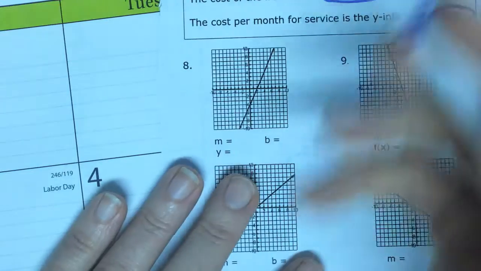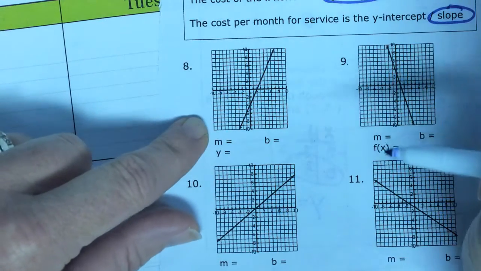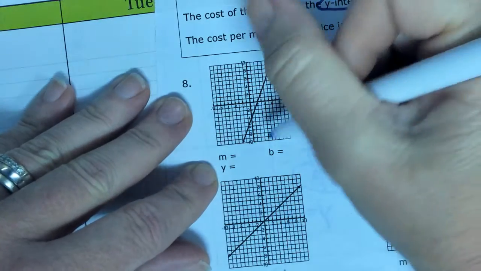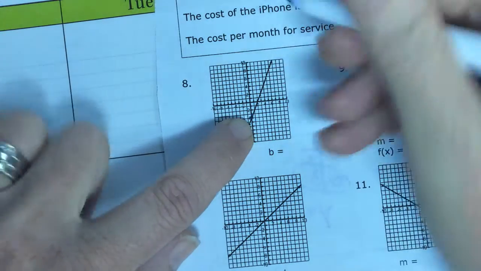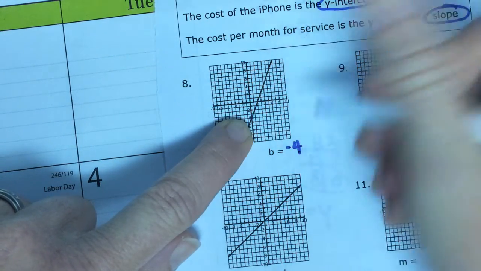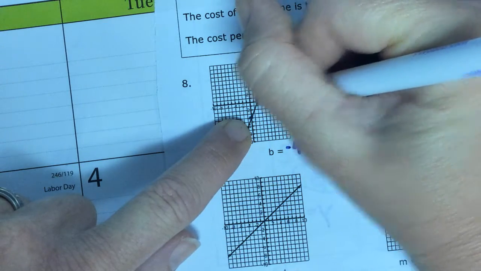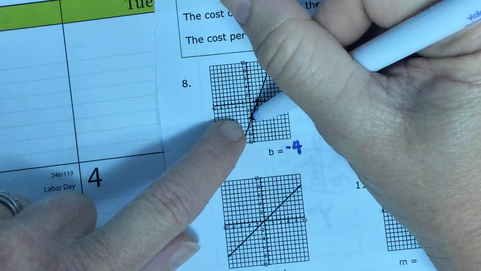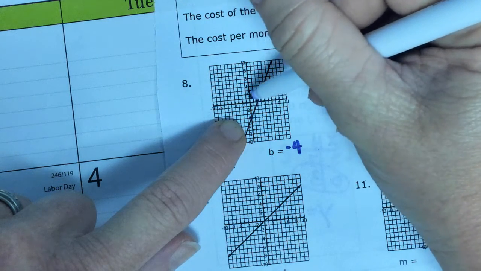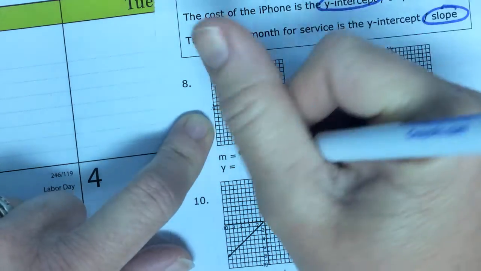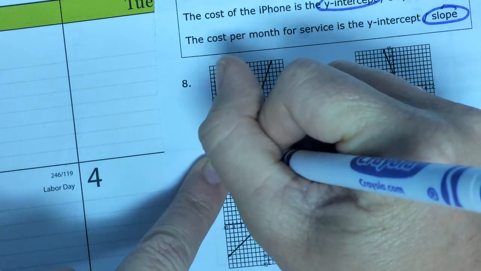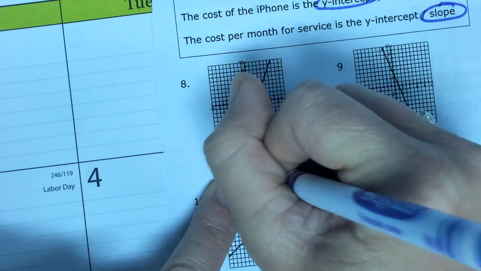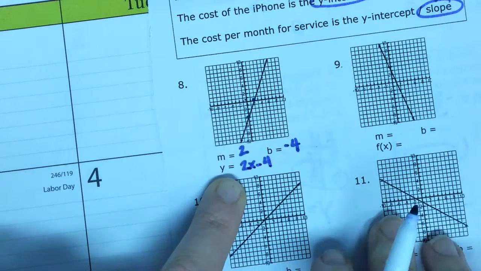All right, so number 8. Here we're given the graph and we need to identify slope, intercept, and write our equation. So I first can see right here that my y-intercept is negative 4. Now I'm going to find another perfect point, which just happens to fall into my x-intercept here. So that means I'm rising, 1, 2, 3, 4, and then over 2. So that's 4 over 2, which is 2. So therefore my equation would be y equals 2x minus 4.